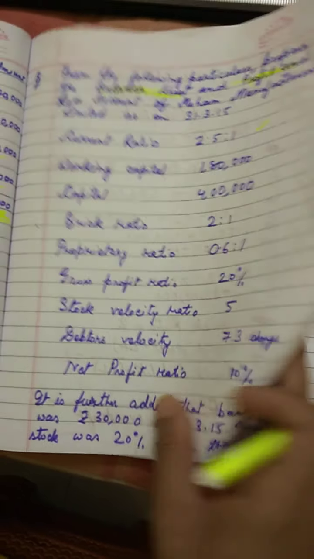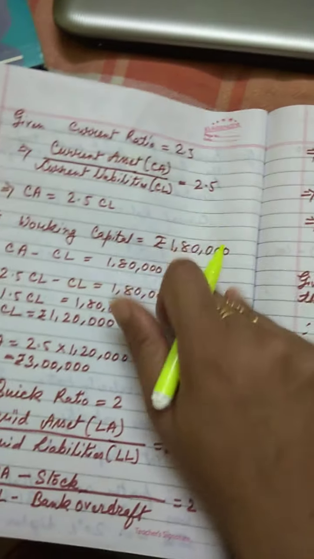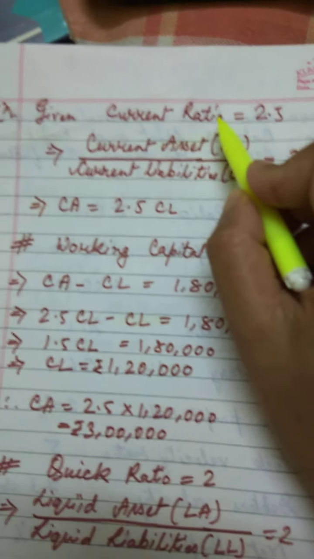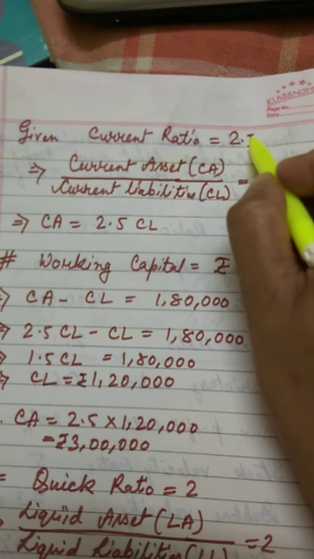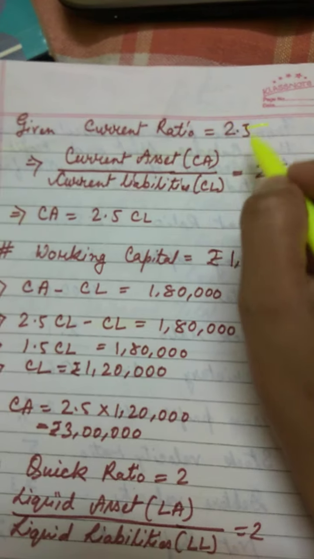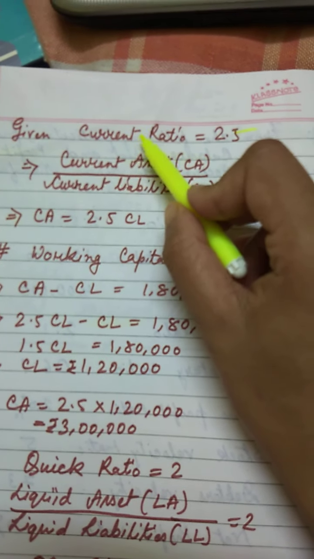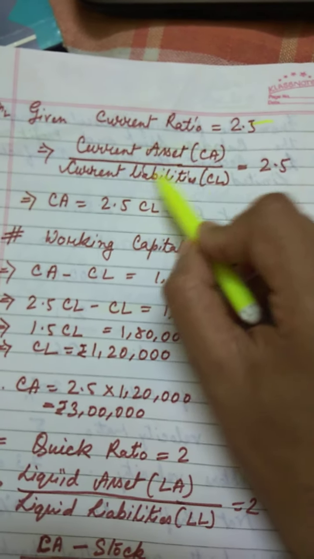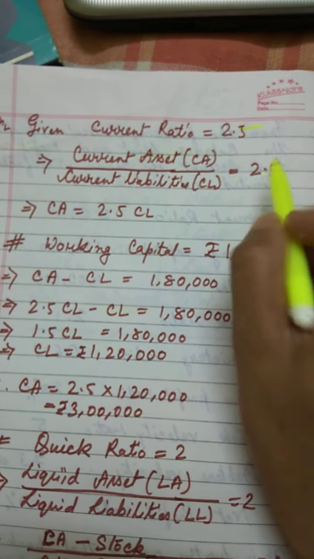So let us move on to the solution part. Here I have solved. The first ratio that is given in the sum is of current ratio. So I have taken that. You can see that the current ratio is 2.5:1. So 2.5 I have written, and we know that the current ratio's formula is current asset divided by current liability. So accordingly I have written that equals to 2.5.